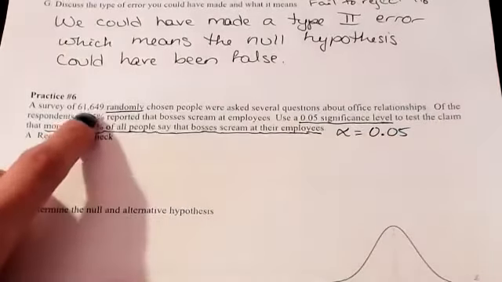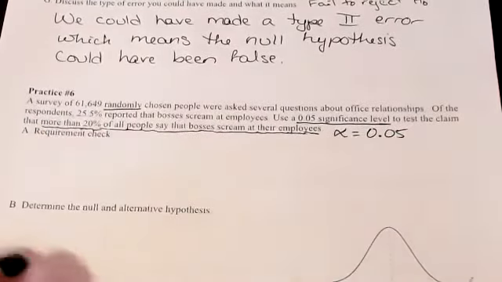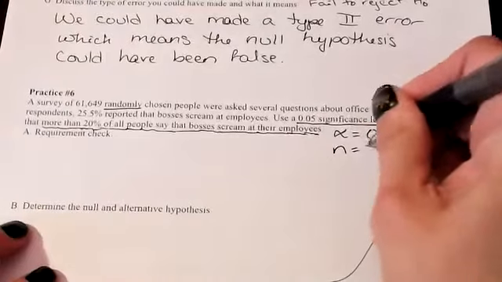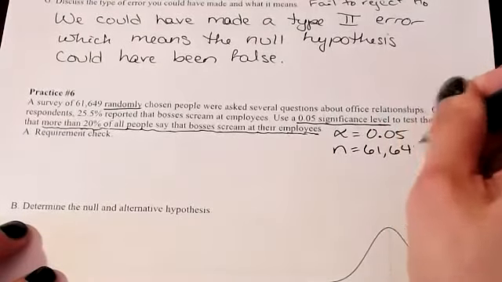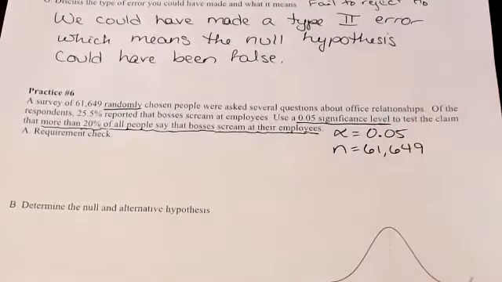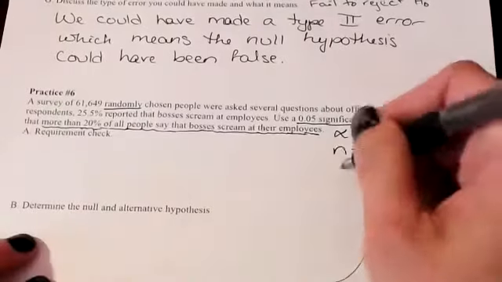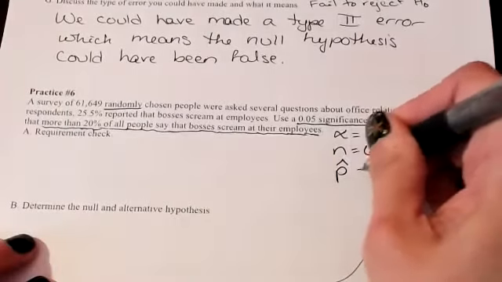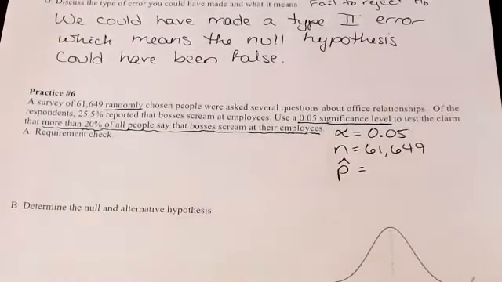Totally unacceptable, but it's crazy that this happens. So we see that 61,649 represents our N. We're going to go ahead and write that down. We also noticed that of the respondents of that survey, the proportion that reported their bosses screaming at employees is 25.5%. So that represents our p hat, the sample proportion.